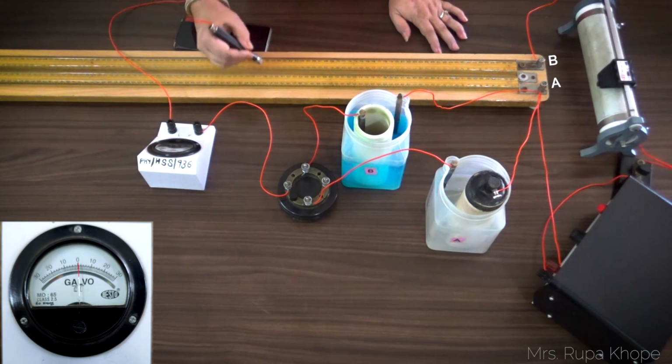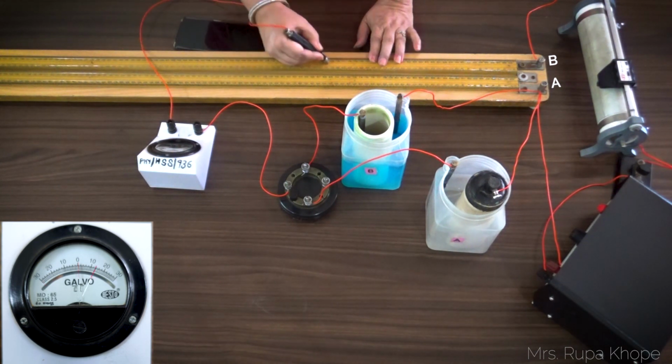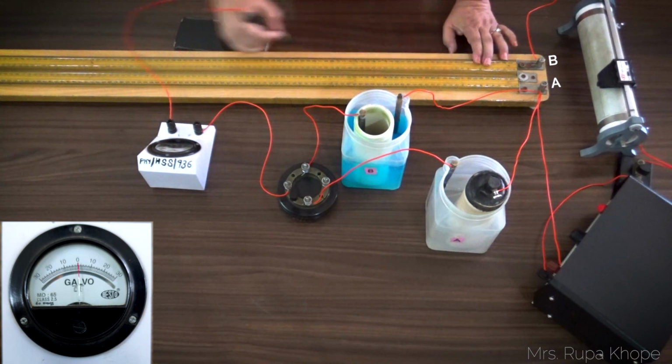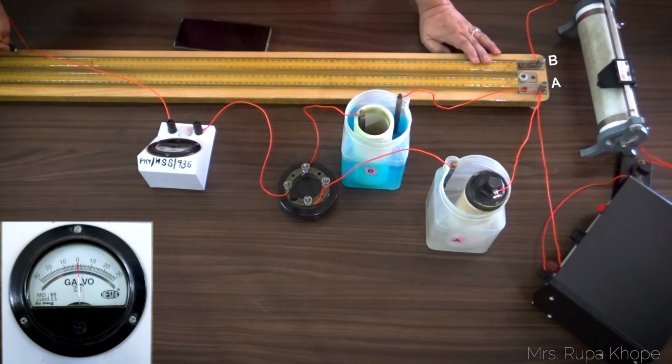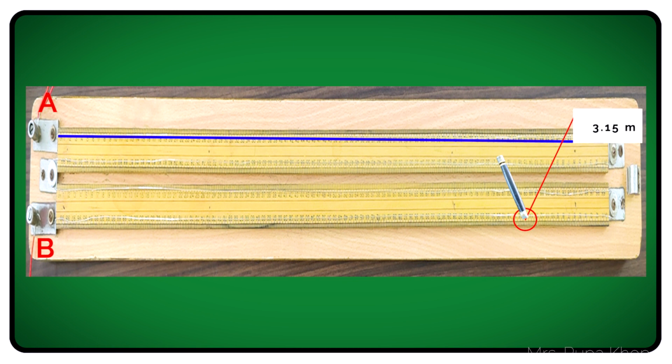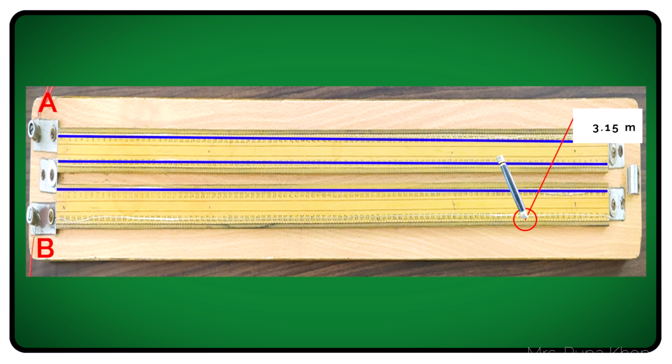Now I just touch the jockey and I want to find a null point. I am getting the null point on the 4th wire over here. This is my null point. My reading is 1 meter, 2 meter, 3 meter, and from here 3.15.